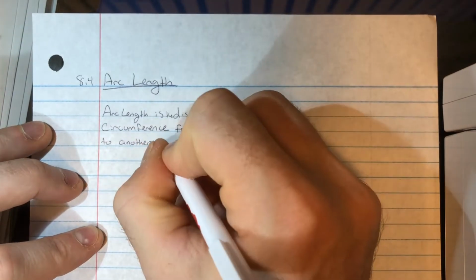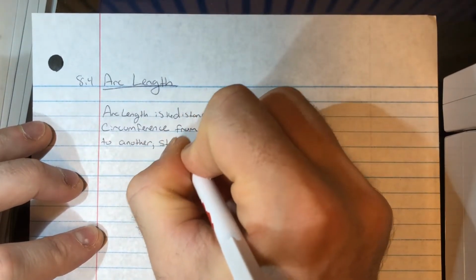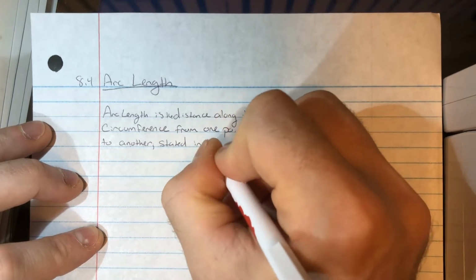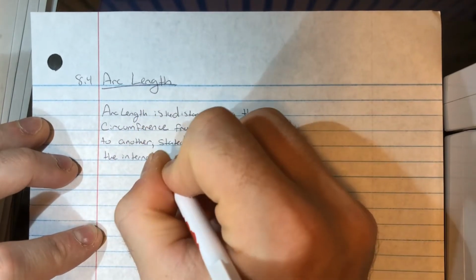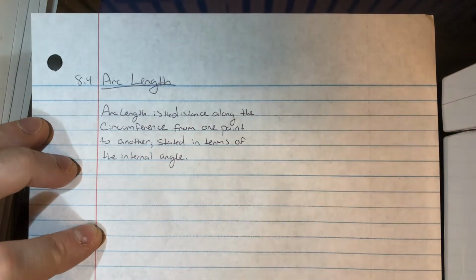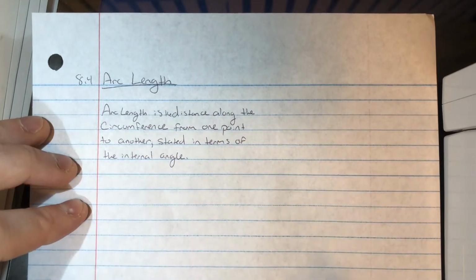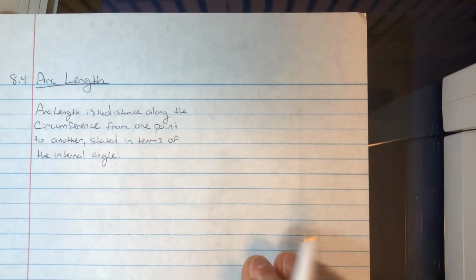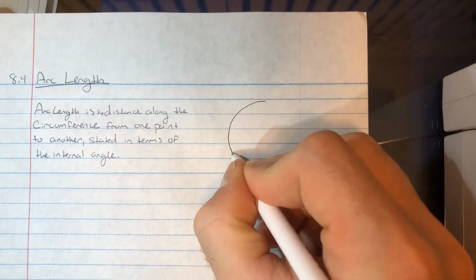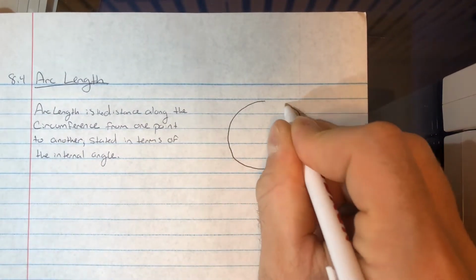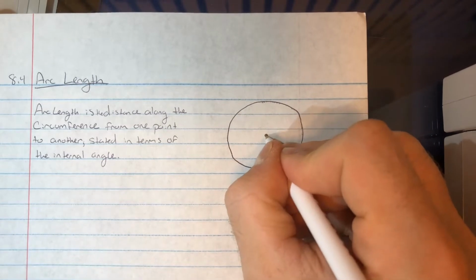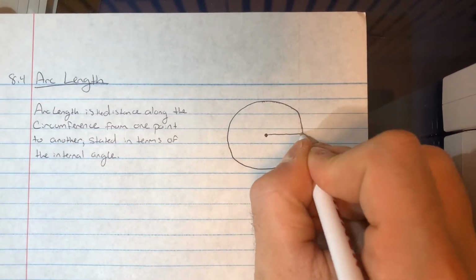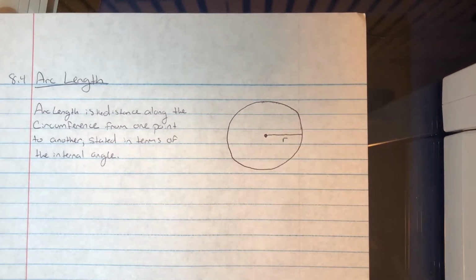So we're going to put comma, stated in terms of the internal angle. And so what that means is that if I have a circle right here, and I have a central point, and I have a radius, let's just give it a generic radius, r.